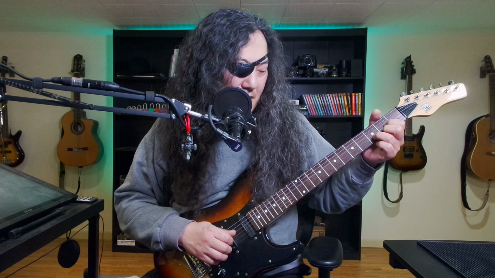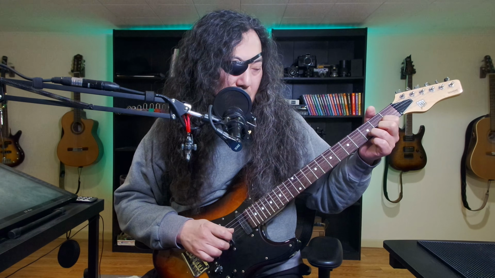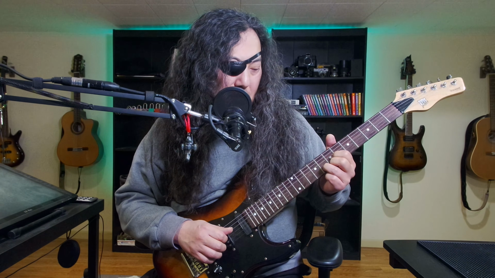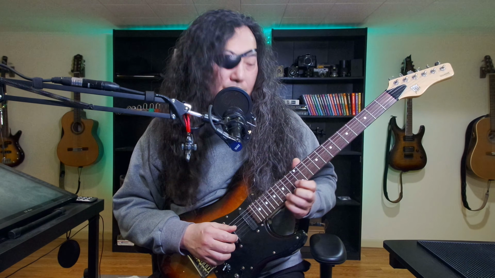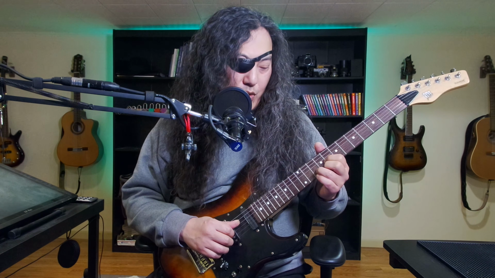You can hear that same 1, 4, 5 chord progression. We're just doing it by moving up the neck. We're finding the 4 chord by moving 5 frets, and we're finding the 5 chord by moving 2 more frets from there.